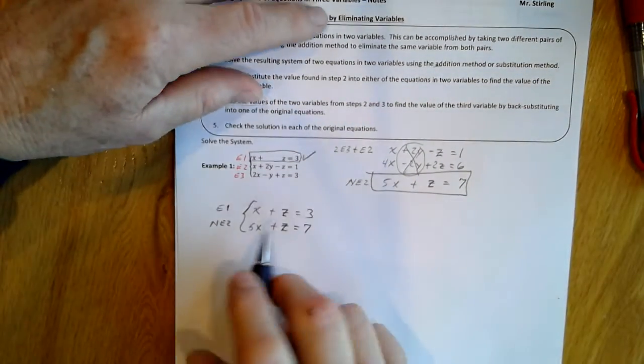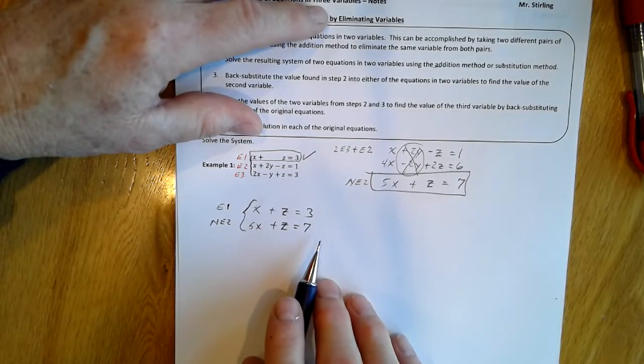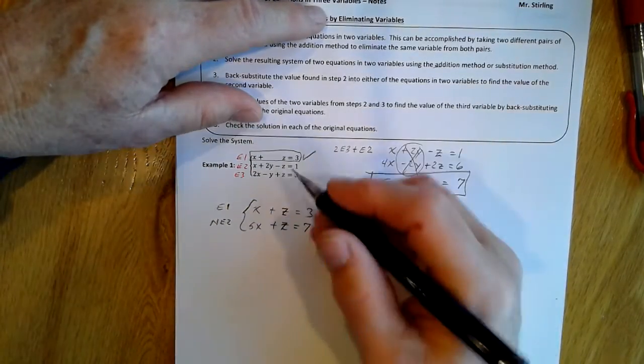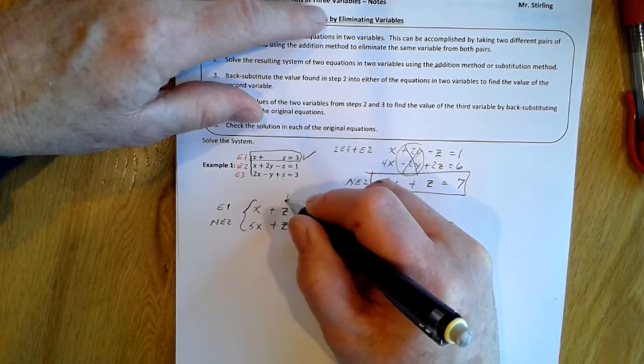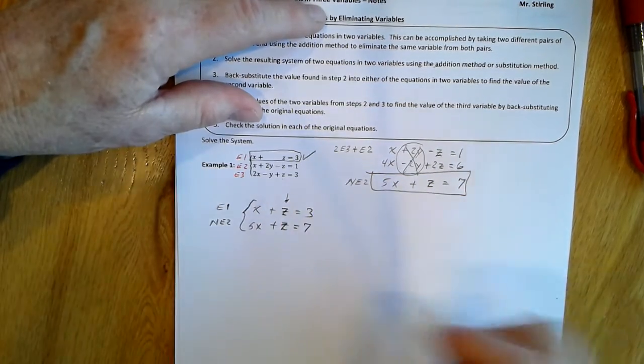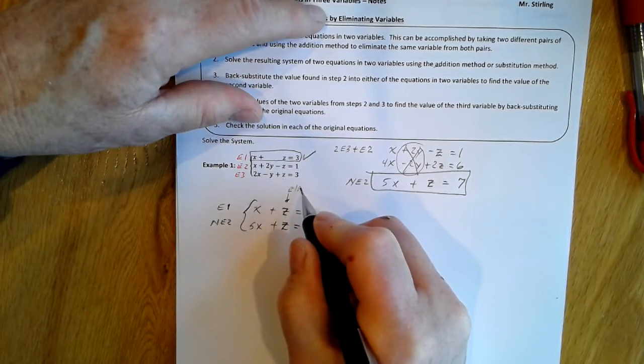Okay, so now I have two equations and two unknowns. I am going to choose to get rid of the z's. I'm going to eliminate the z's, okay?